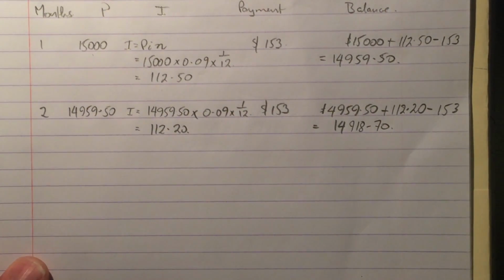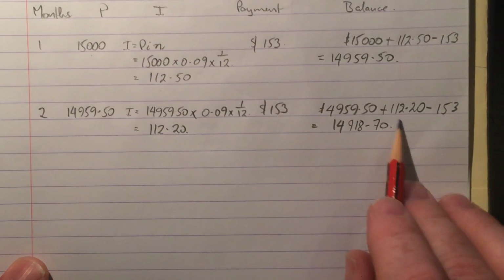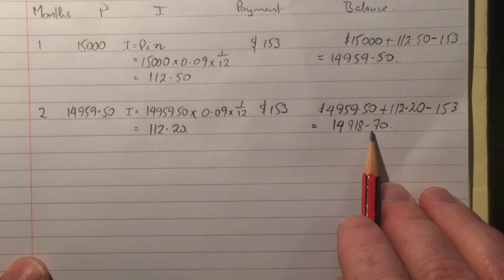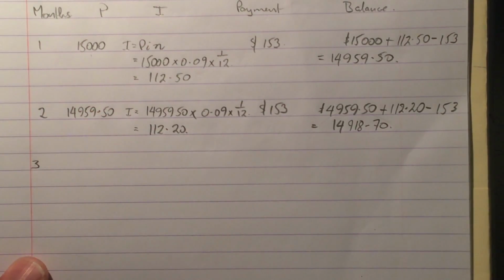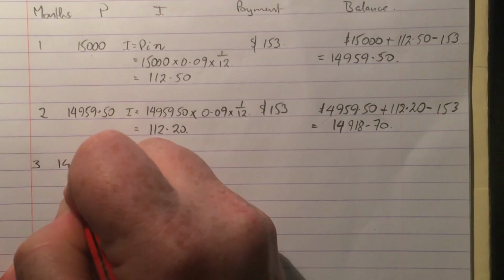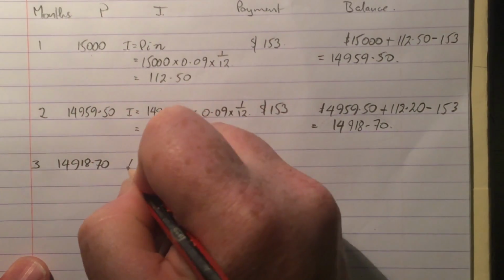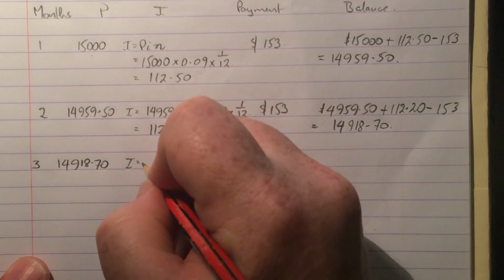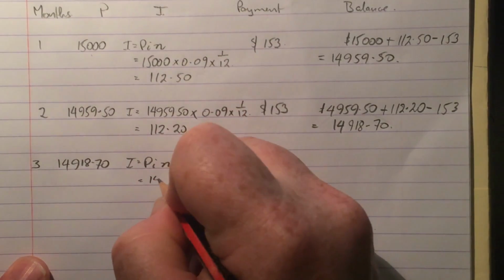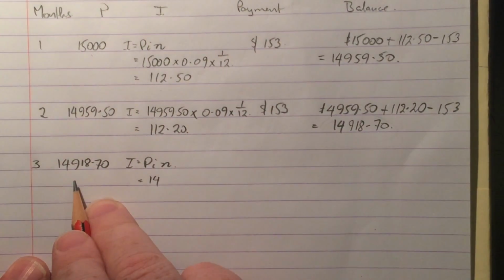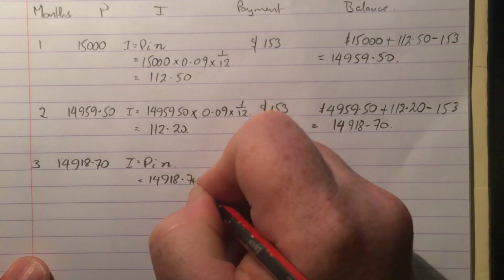Now, to calculate the balance at the end of the third month, we'll do exactly the same thing. We'll take the balance at the end of the second month and use that as the starting balance, 14,918.70. We'll calculate the interest over 1 month, so we'll use the starting value, 14,918.70.